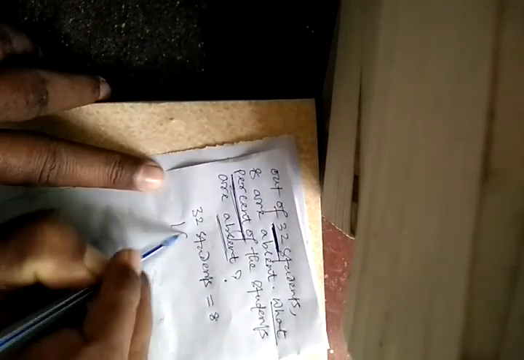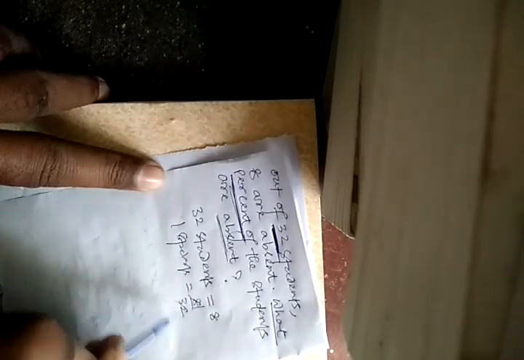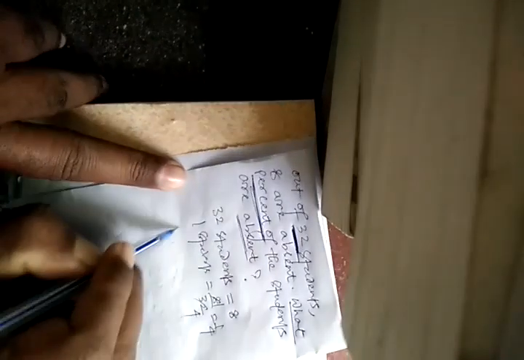32 students equals 8 absent. One student is 8 by 32, that is 1 by 4. Then 100 students: 1 by 4 into 100, that is equal to how much? 25 percentage. So how many percent absent?